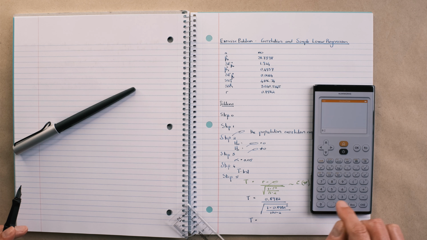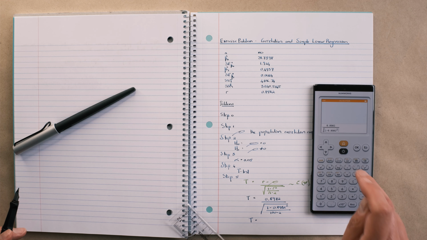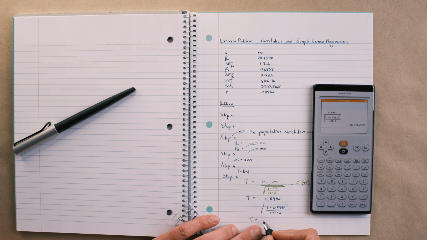So t is going to equal, here's my old phone that I have all these calculators downloaded on. Let's have 0.8982. We're going to divide that by the square root, and let's put that in parentheses. It's 1 minus 0.8982 squared. And let's move outside of those parentheses because we want to divide by 100 minus 2. If we get that solution, we see that's a very big t-statistic, 20.227. So we've got our t-statistic.